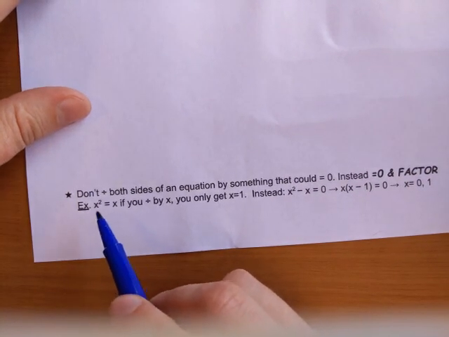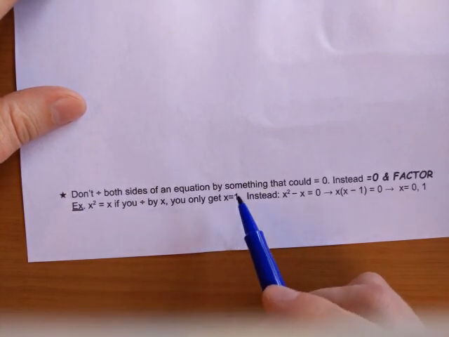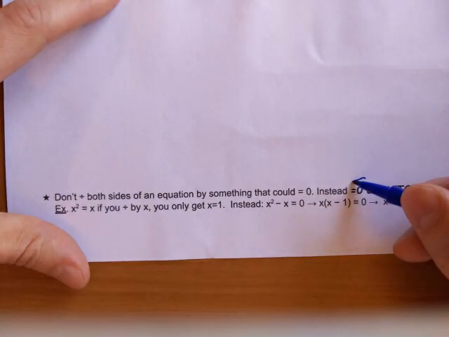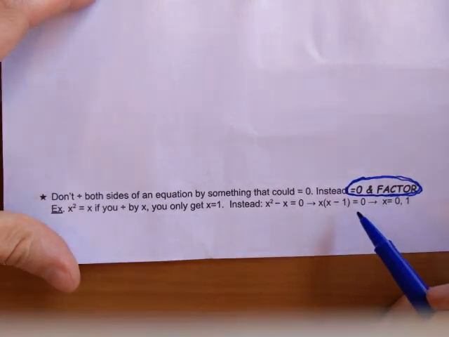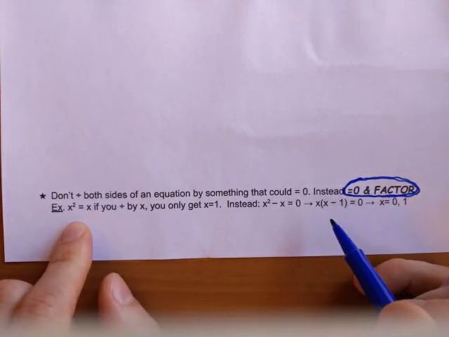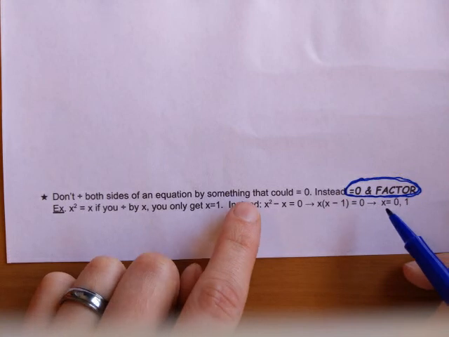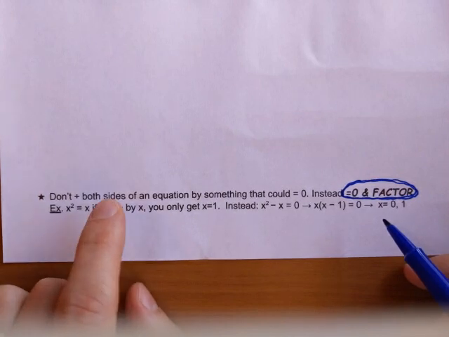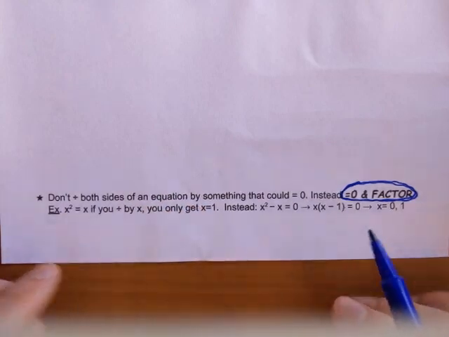Take a look at a simpler problem. If we just had x squared equals x, if you divided by x, you would only be left with x equals 1. You only have one solution. So we know x squared should have two solutions. What you really want to do, the name of the game that we're going to do over and over again, is set the equation equal to 0 and factor. So on this simple one here, you'd want to subtract the x and then factor it. And you see you get both 0 and 1 as solutions. If you divided by x, you would lose that x equals 0 solution. Because remember, you're not allowed to divide by 0. So if you divide by x, well, if x was 0, that wouldn't be allowed. So never divide by something that could equal 0.